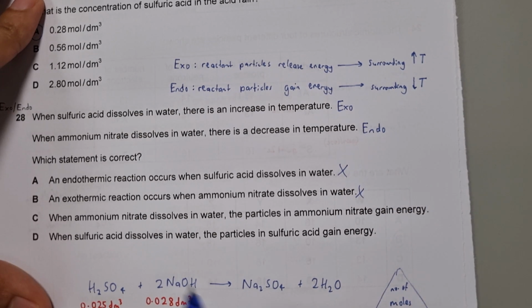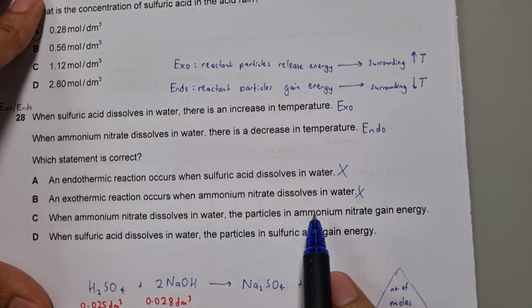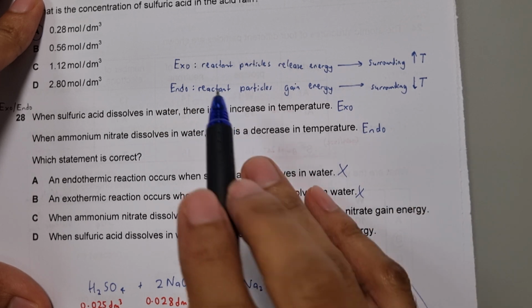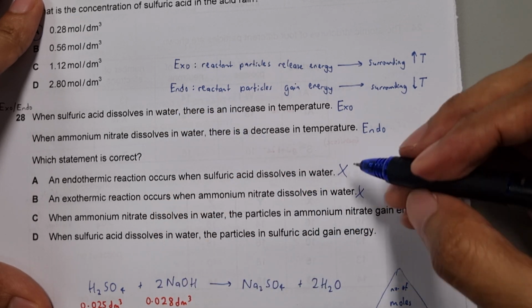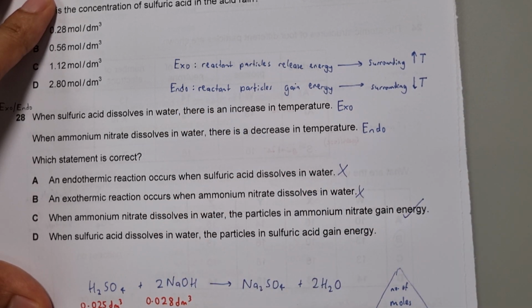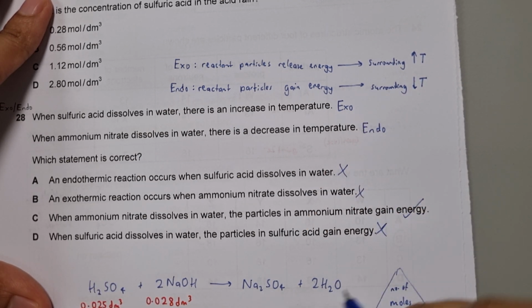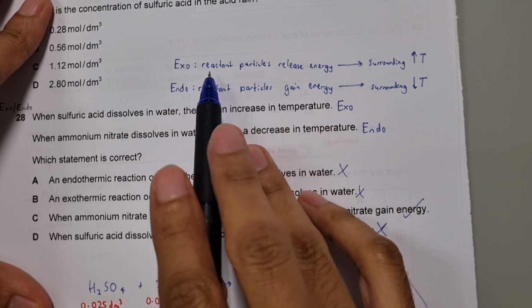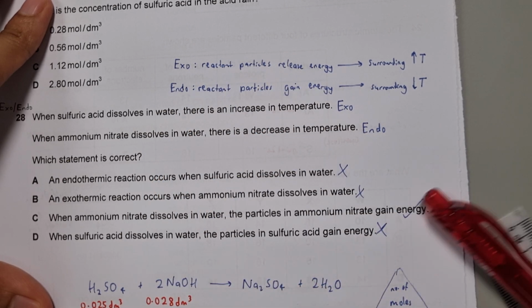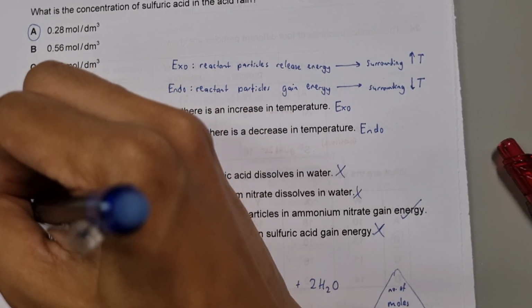Exothermic. When ammonium nitrate dissolves in water, the ammonium nitrate particles gain energy. Correct. So for the endothermic, the reactant particles gain energy. But for sulfuric acid, the particles gaining energy would be wrong. For the exothermic reaction, the reactant particles should release energy. So the answer is C.